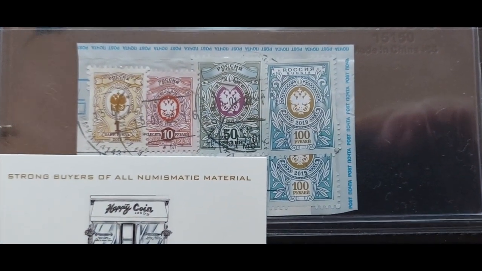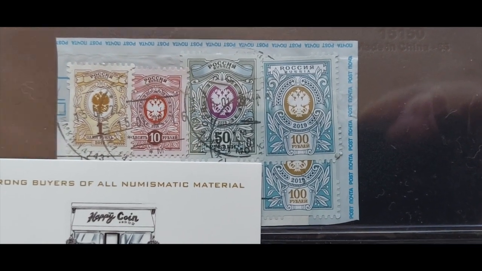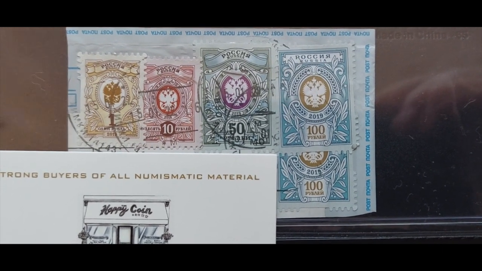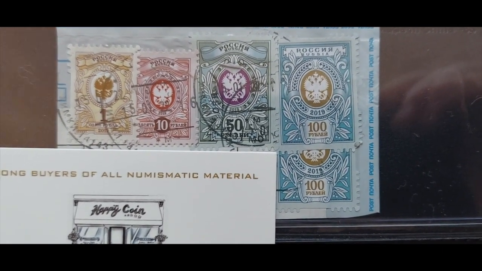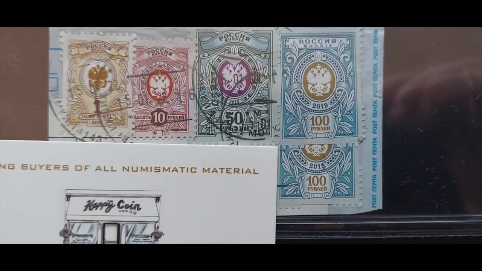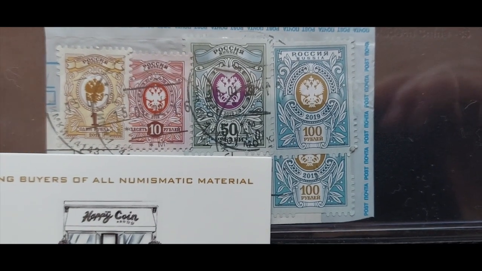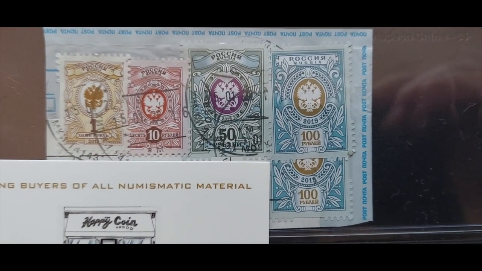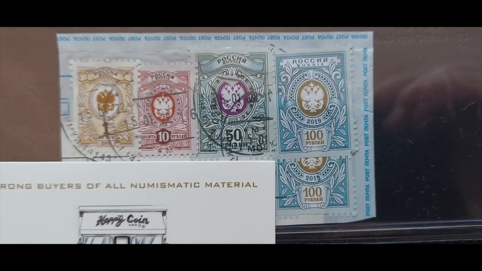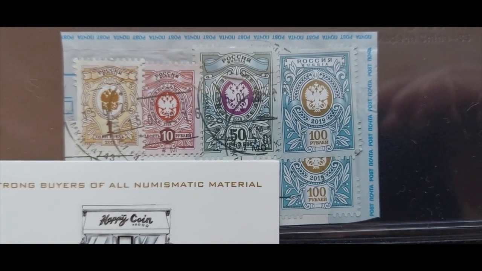And then postage stamps. She's using the card to cover a phone number there. I want to say it's a 1 and a 10, 1 and a 10 ruble, a 50, and 2 100 rubles. It literally cost this person 261 rubles to deliver this to the United States.